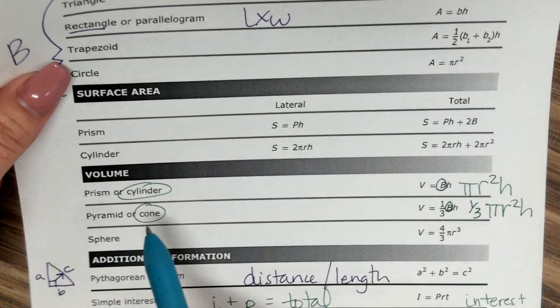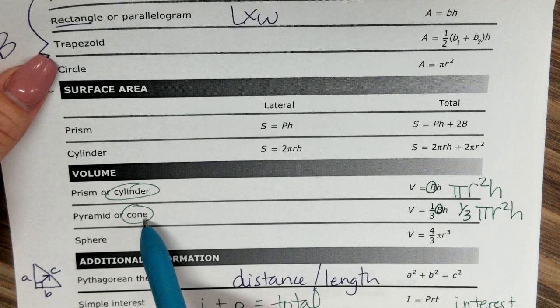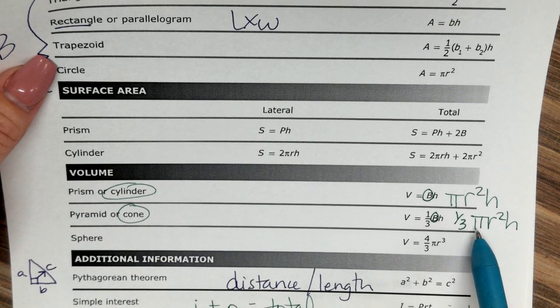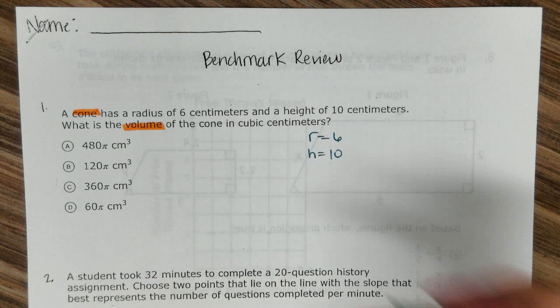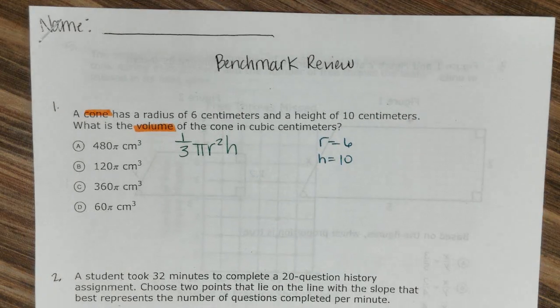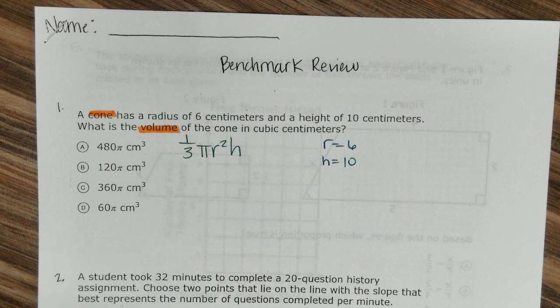What shape are we talking about? So if I had not changed this, I would be struggling right now. So I'm going to write 1/3 pi r squared h right here. Make sure that you write the formula exactly how it is written on your star chart.